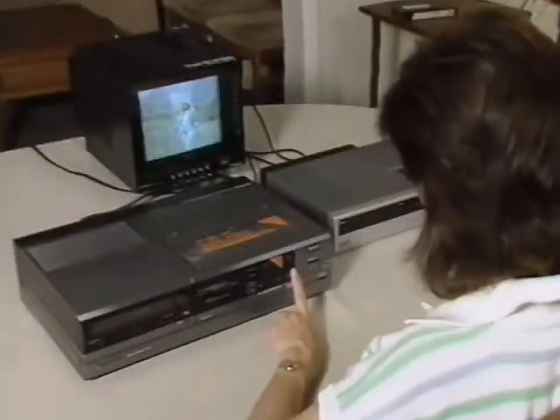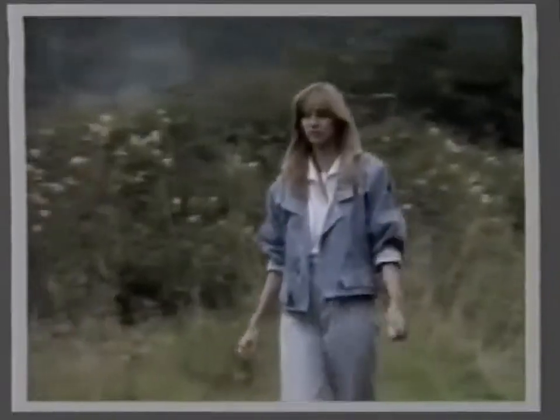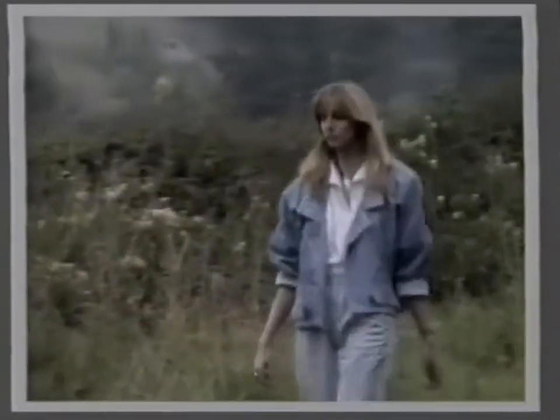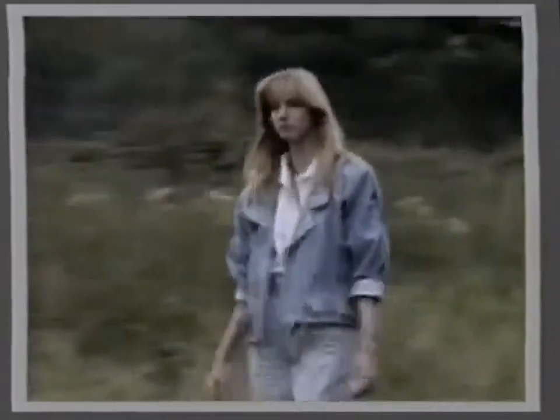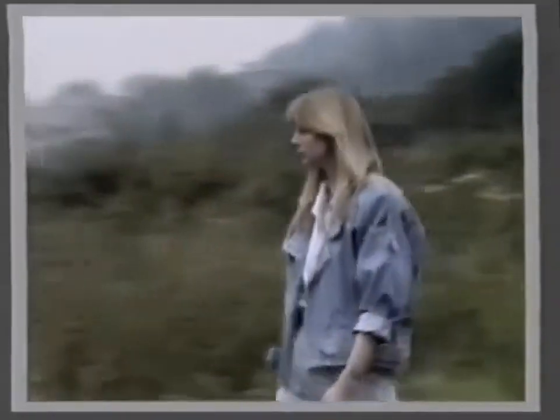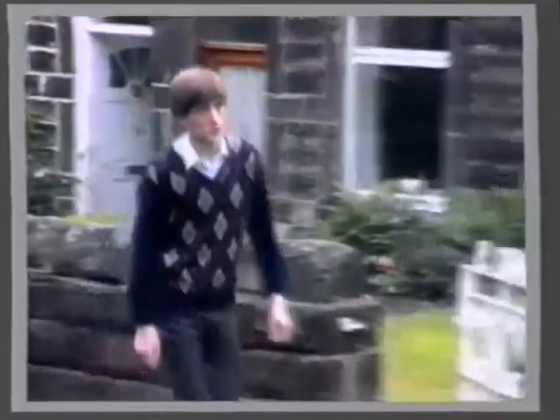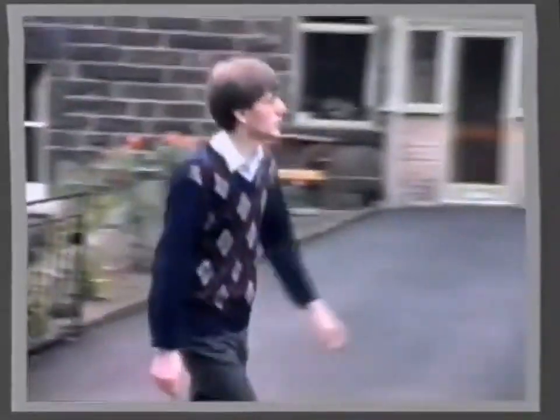The physical action of editing is pretty straightforward. It just requires practice. The hard part comes with the choices and decisions that we have to make. Take a look at this shot. Here we have a young woman walking along. There's nothing to suggest where she's going. And here's a young man walking in a totally different location. These are two apparently unrelated shots.